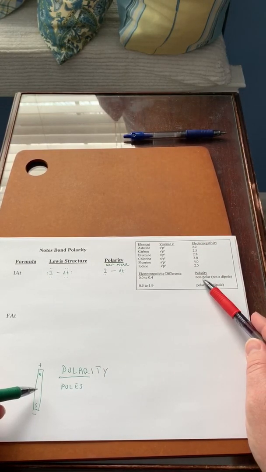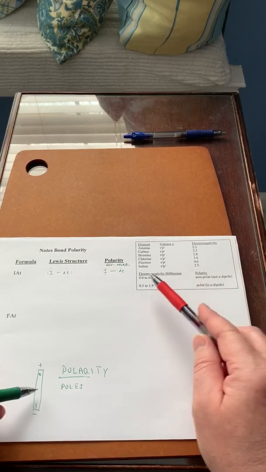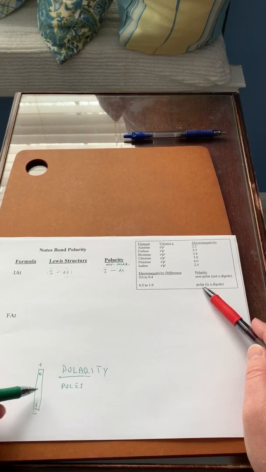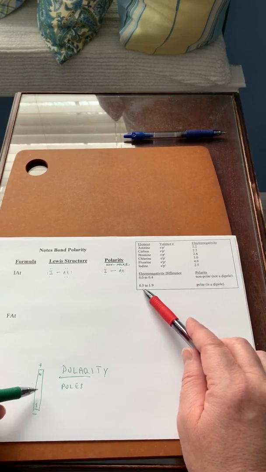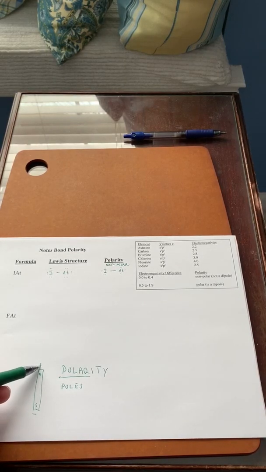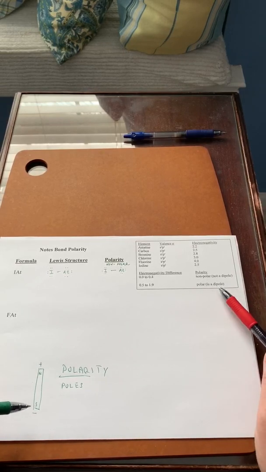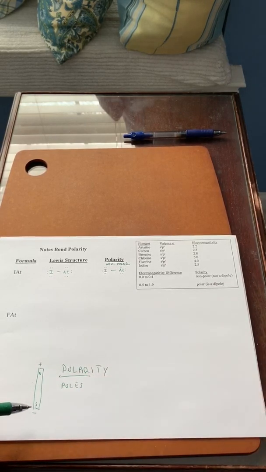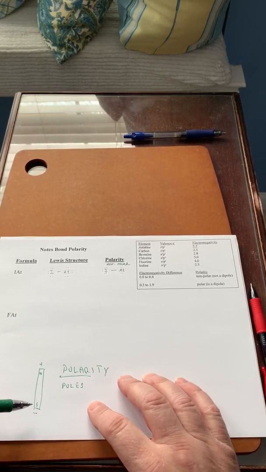So nonpolar is determined by figuring out what you get when you subtract the numbers. Same with polar. You subtract the numbers, and if it falls within this range, it's going to be polar and act like a magnet. And because a magnet has a positive pole and a negative pole, it has a dipole. Di meaning two, pole, two poles. A positive north pole and a negative south pole. So that's the essence of what today is about. The process is really simple.